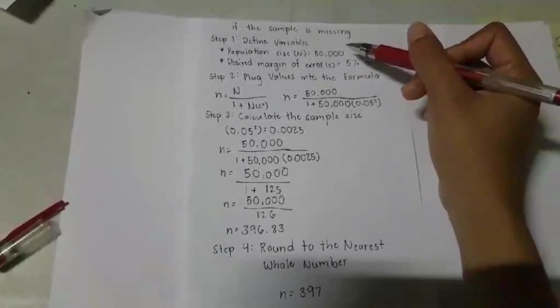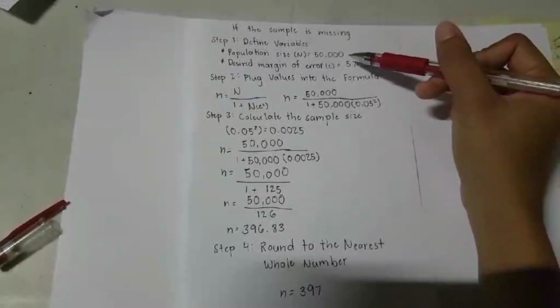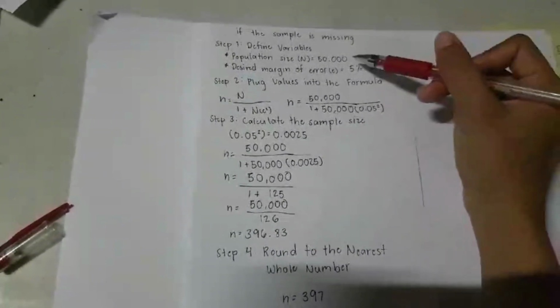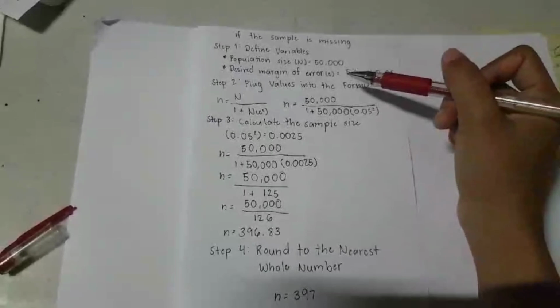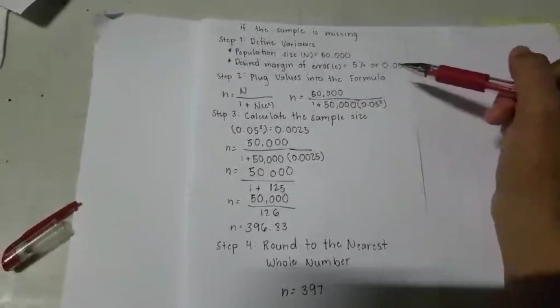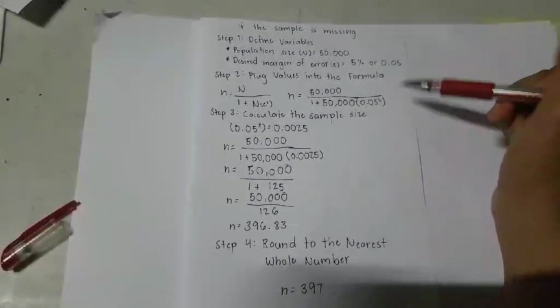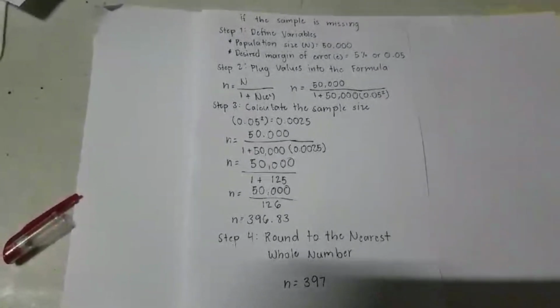Step 1. We need to define the variables. The population size is 50,000 residents and the desired margin of error is 5% or 0.05. Step 2. Plug values into the formula.